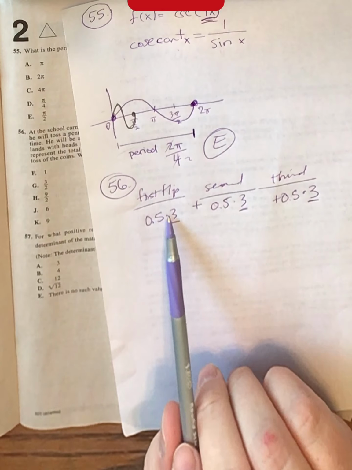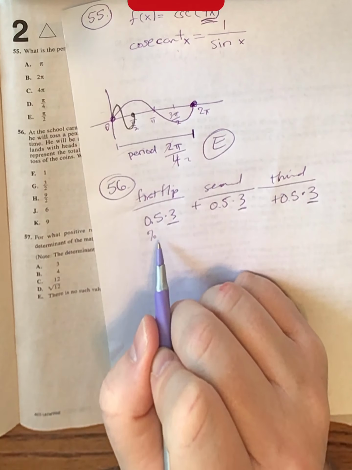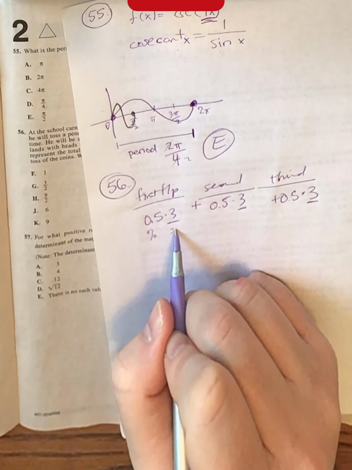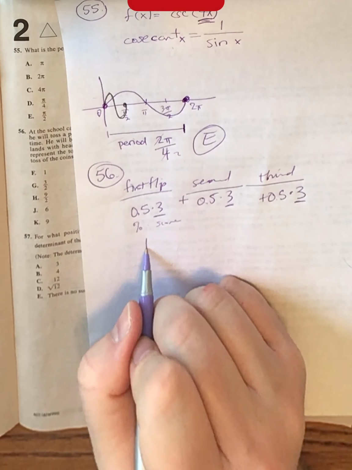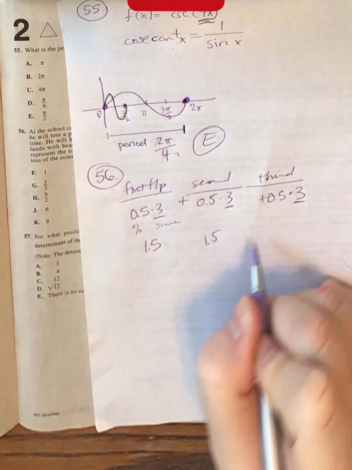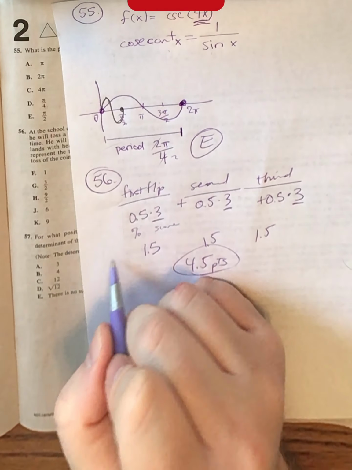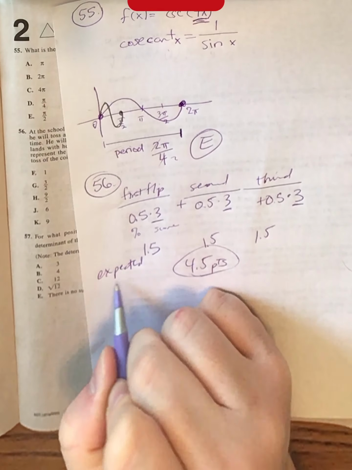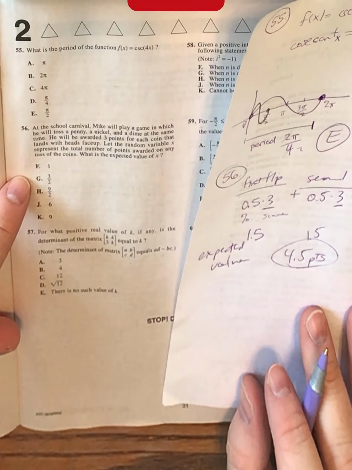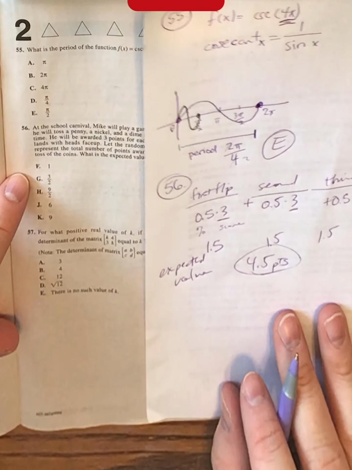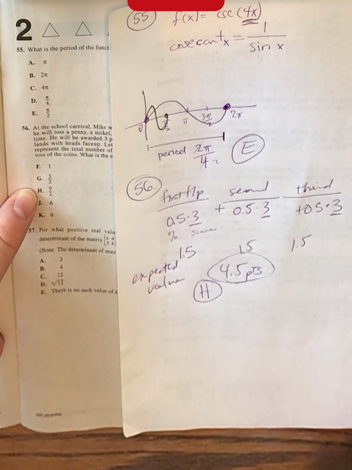If it was a trick coin where it wasn't a 50% chance of heads, I would need different percentages. So really I'm just doing the percentage or probability times the score. And in this case, it's always that on average, they're going to get 1.5 points per flip for a total of 4.5 points. That's the expected value, which is a hard probability question. You might not know what this phrase expected value even means. Oh, and they wrote it as a fraction just for an extra kicker. It's H, it's 9/2.